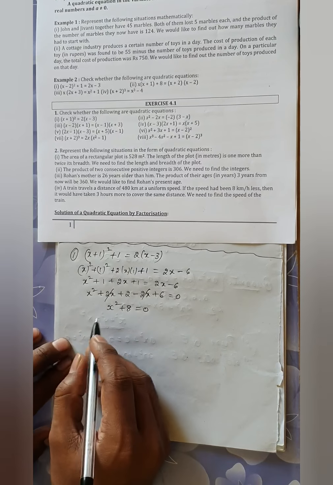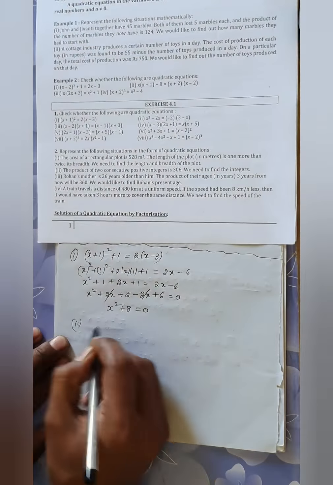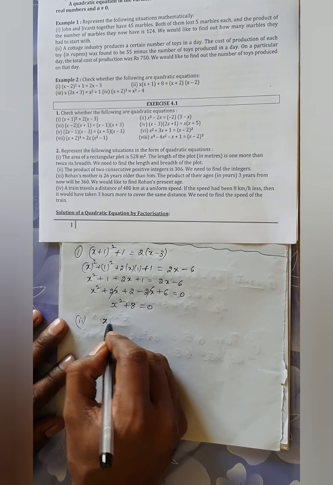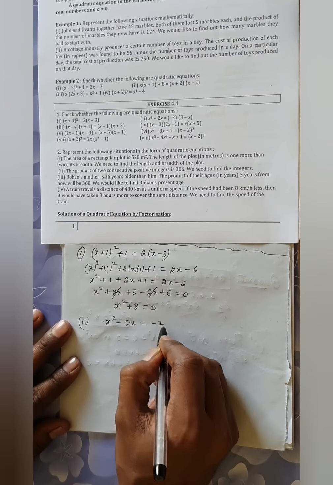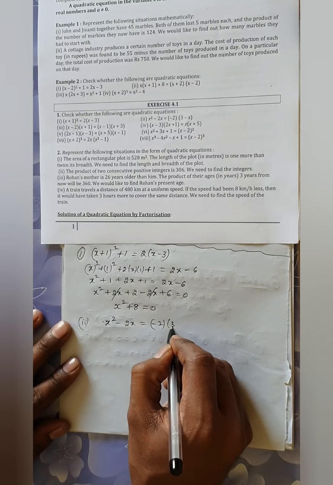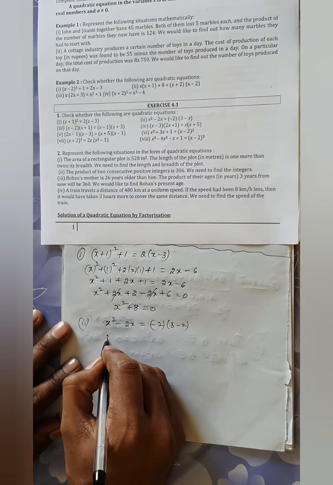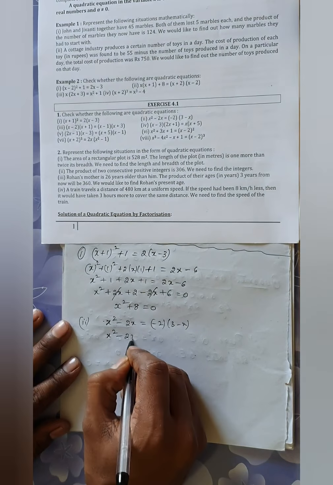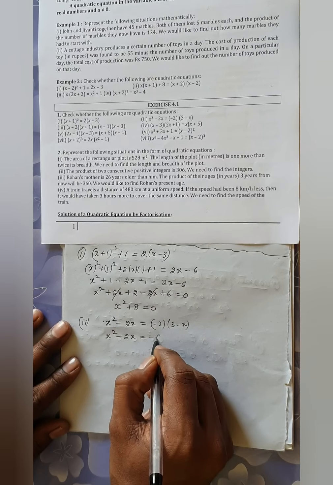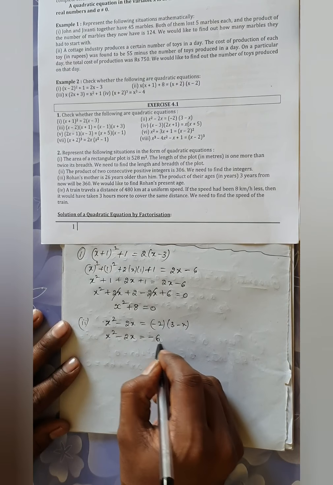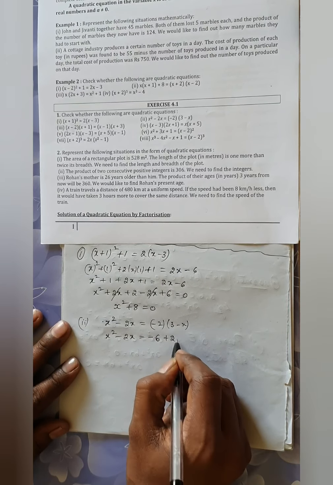Now similarly, let us check the second one. The equation is x square minus 2x is equal to minus 2 into 3 minus x. Okay, so let us simplify. x square minus 2x is equal to minus 2 into 3, which is minus 6. Now minus of minus is plus, and 2 into x is 2x.